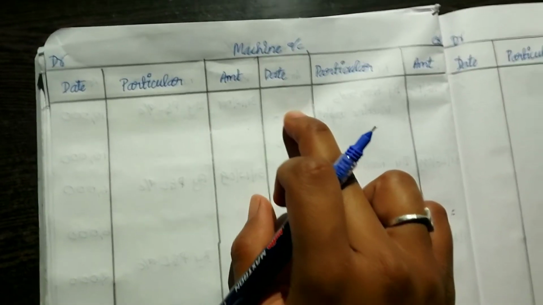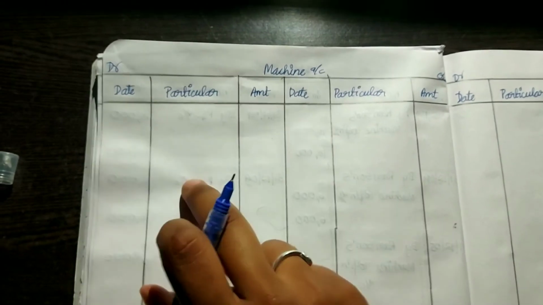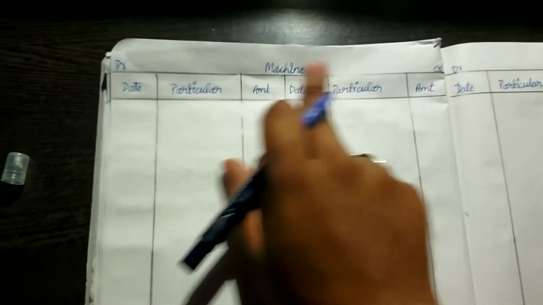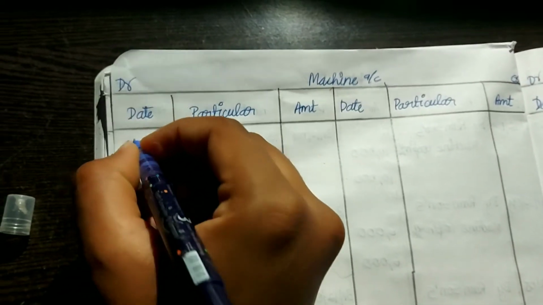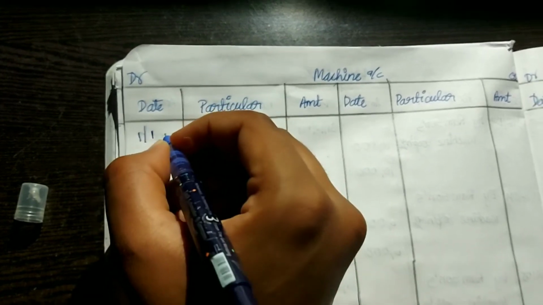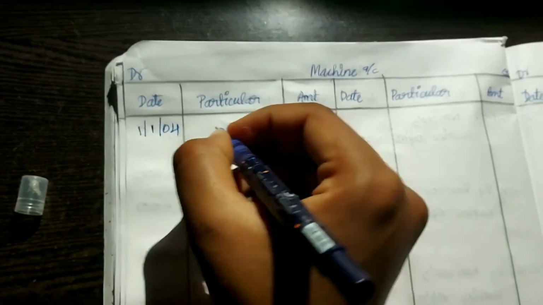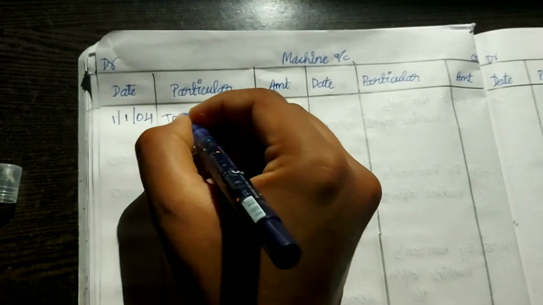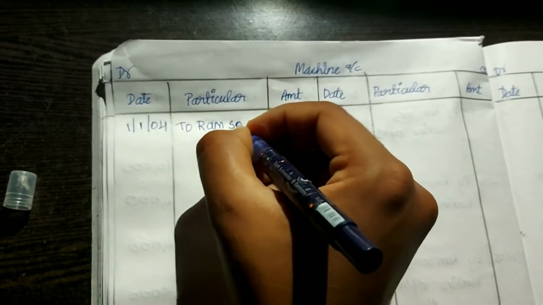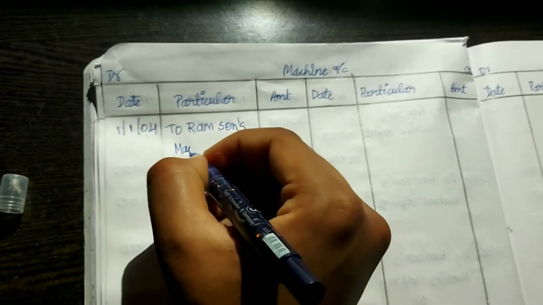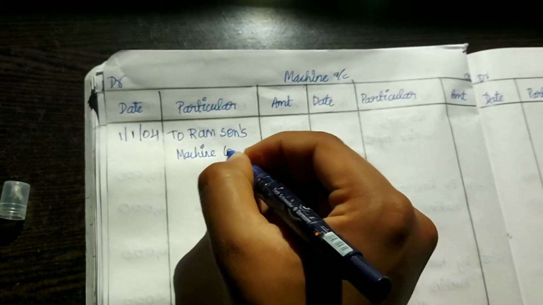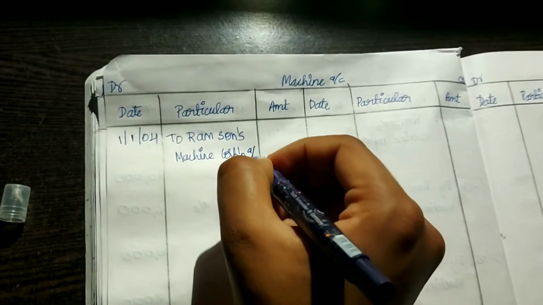So the machinery account. Here you can see that I have drawn the columns: date, particulars, amount. These are the ledger account columns. So now we'll start how to solve. First, you purchased the machinery on 1 Jan 2004 from Ramsons Mission Corporation account.